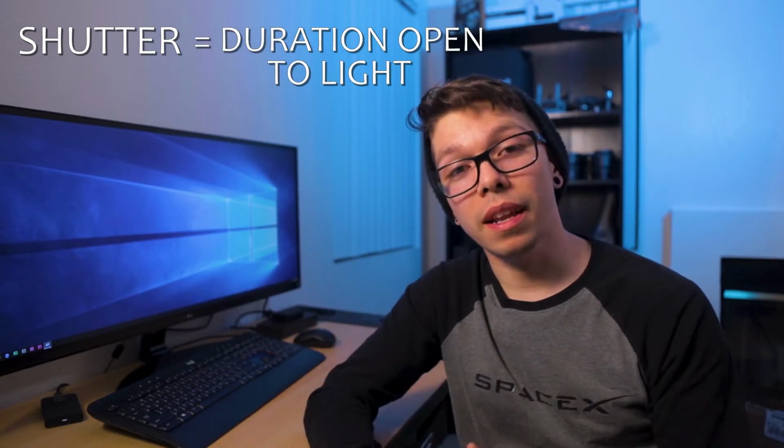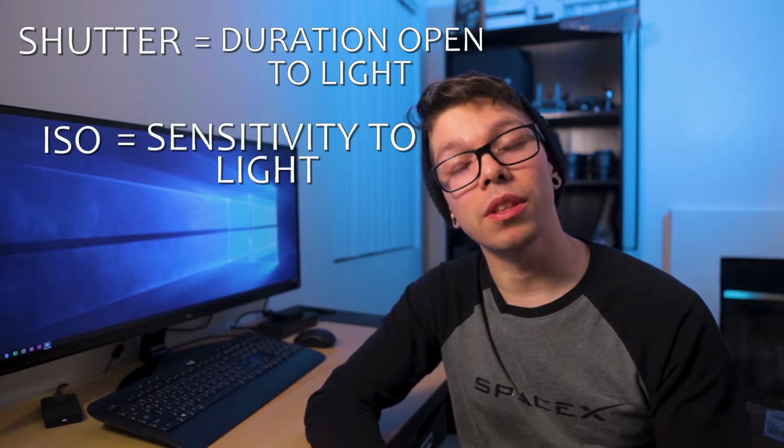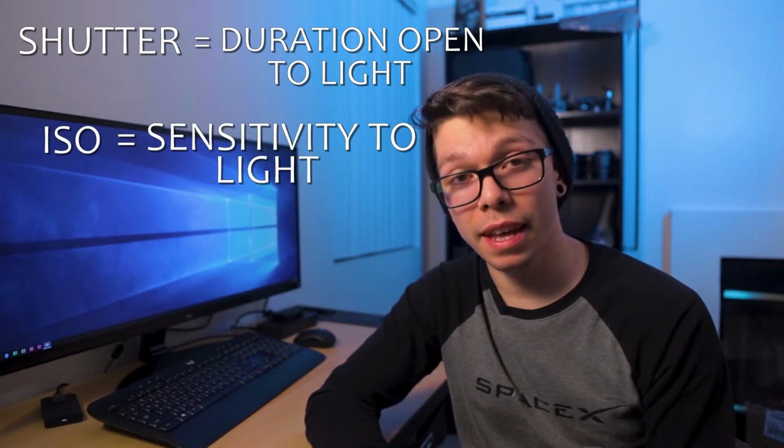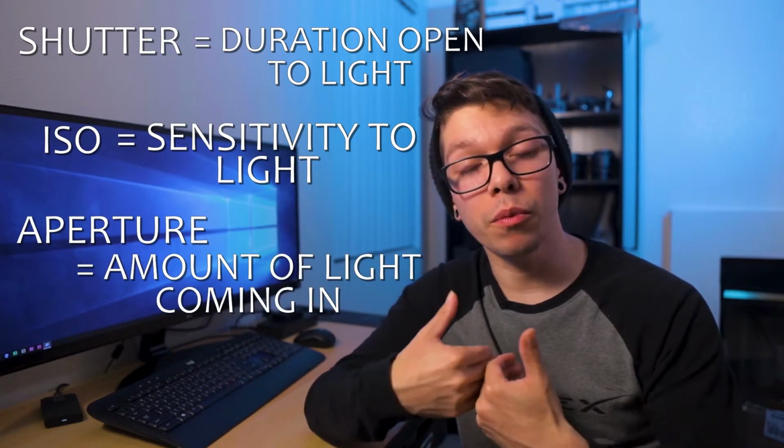So as we know, shutter speed is how long the sensor is going to be exposed to the light, the surrounding light, or the image that we're trying to capture. And ISO is the sensitivity of the sensor to the surrounding light or the image that we're trying to capture. Now aperture is how much light or how much of the image is actually getting let in within that moment.